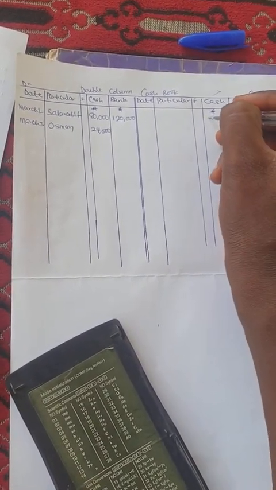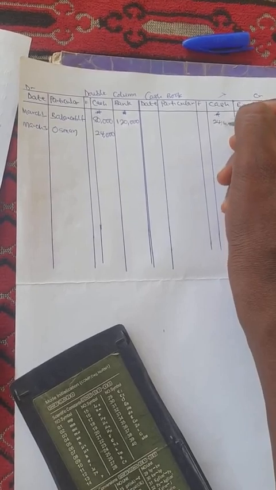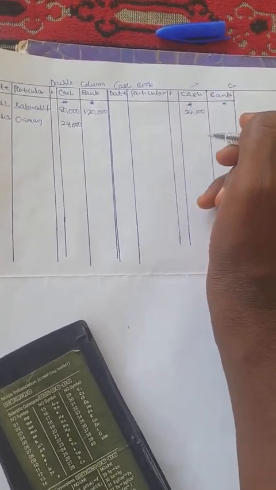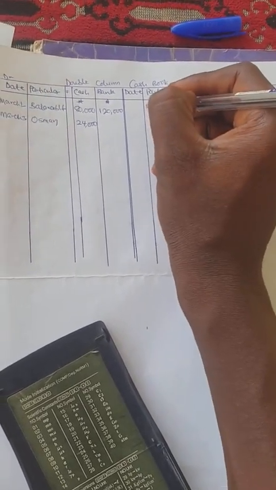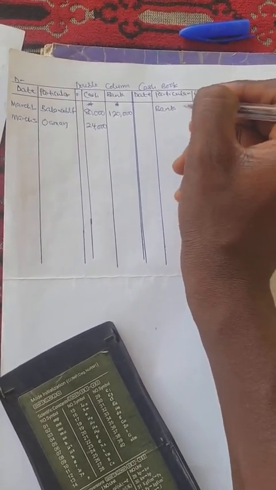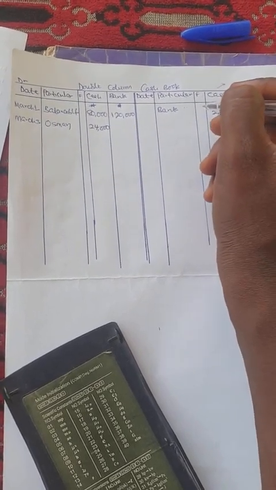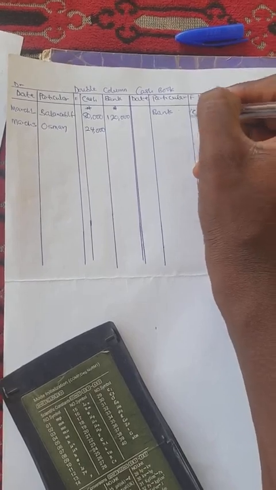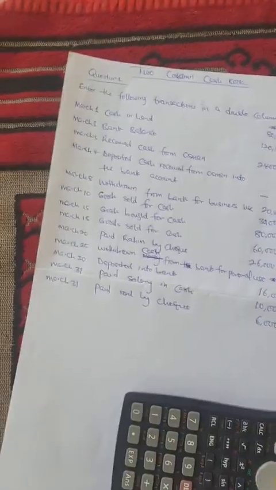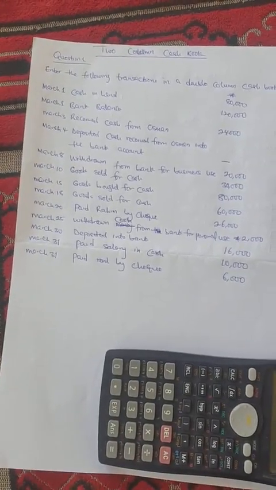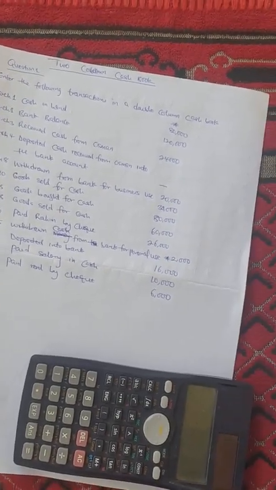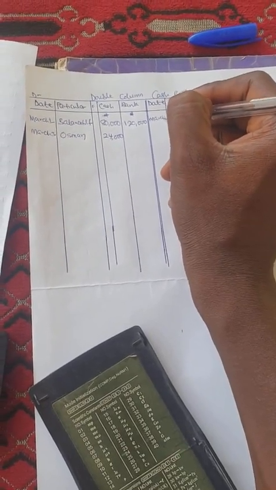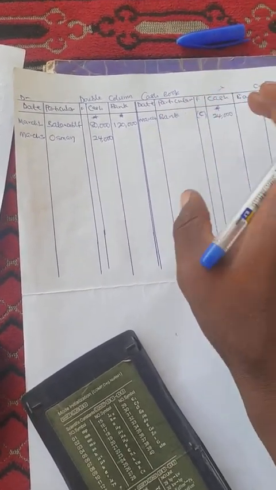24,000. You record it under cash because it's cash that is losing this 24,000. What is the particular? Where are they taking that cash into? They are taking it into the bank, right? Into the bank account. So we use the contra entry sign C. Don't forget to write the date. What is the date? The date is March 4. So down we have recorded one.